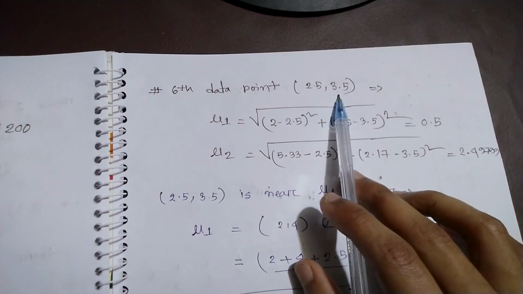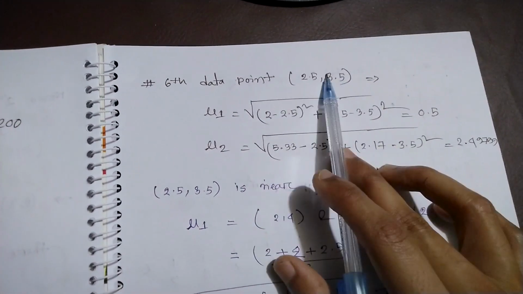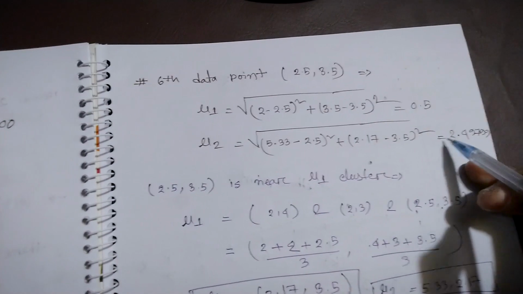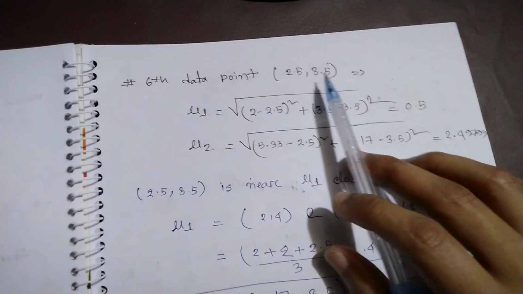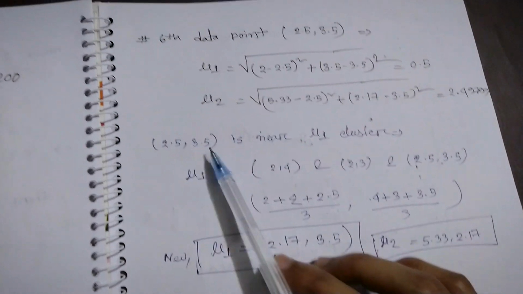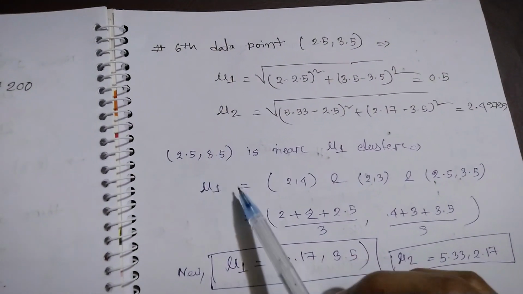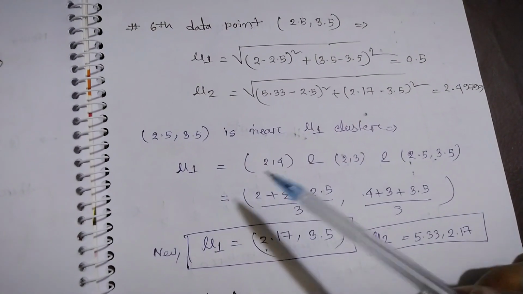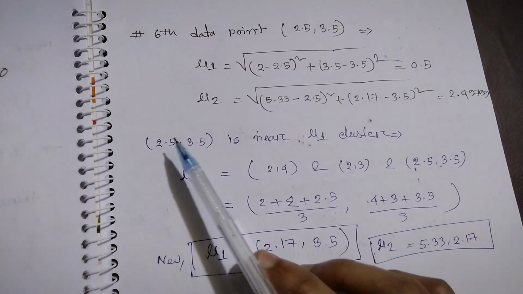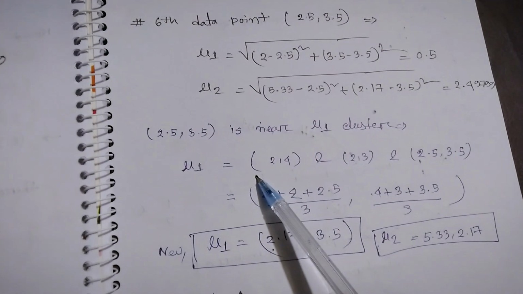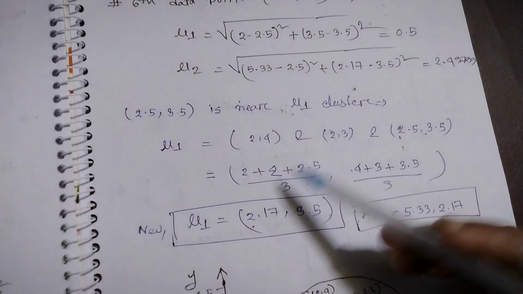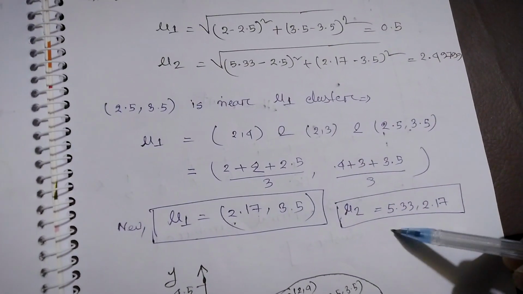Based on that, we calculate the sixth data point, which is 2.5 and 3.5, and just find the distance. Okay, we find the distance and we get 0.5 and 2. Now this point is close to mu1. Previously mu1 had 2 and 4 and 2 and 3. Now we are adding 2.5 and 3.5, which also belongs to mu1. So you need to add all of those and sum them up again like previously. And our ultimate mu1 is this one, and our ultimate mu2 is this point.